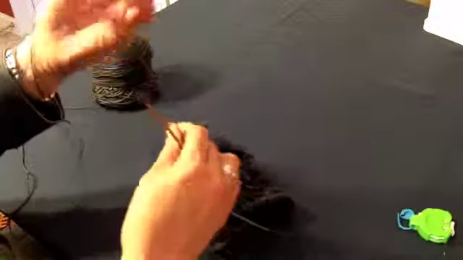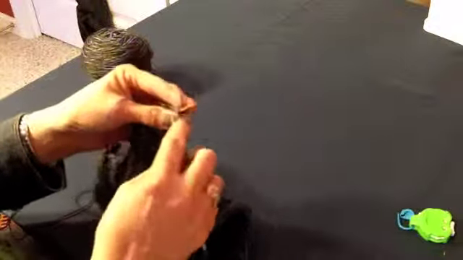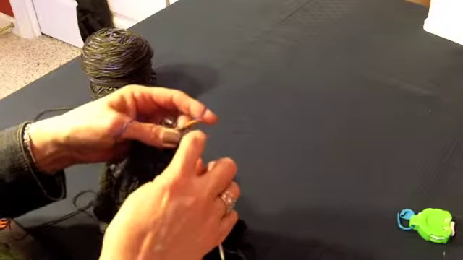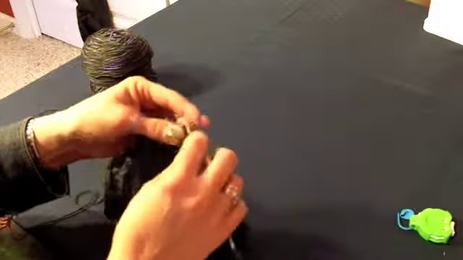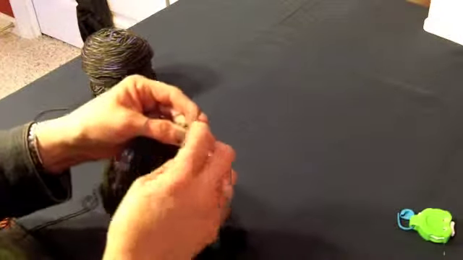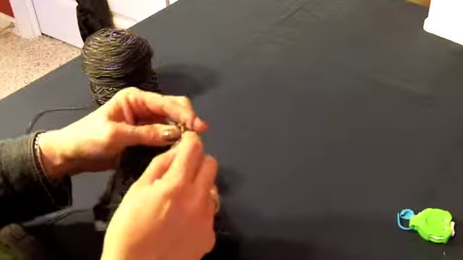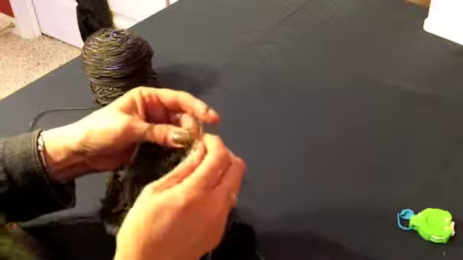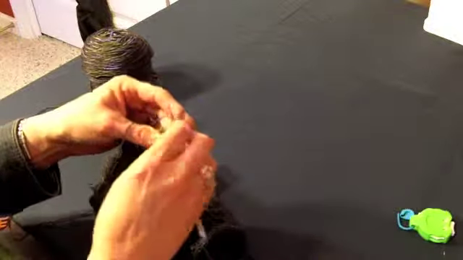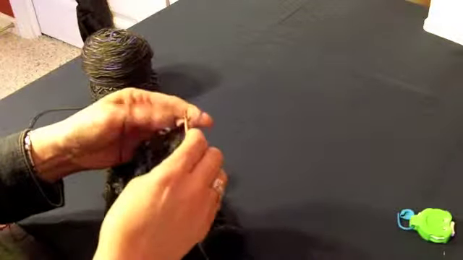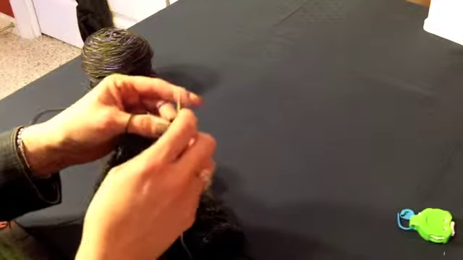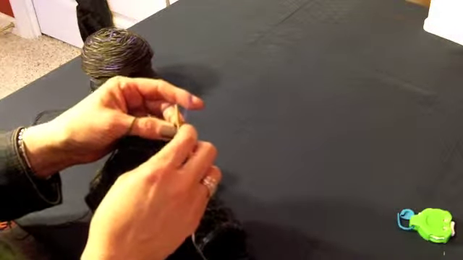Starting on row 7 of the pattern, we're officially into the second half of the number of rows. Start out with the edge, SSK, yarn over as always, and on row 7 we're going to knit 2. Then this is a little bit different from the previous rows.